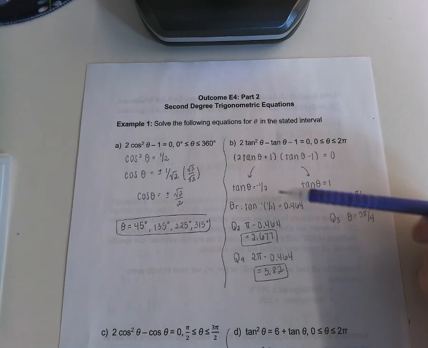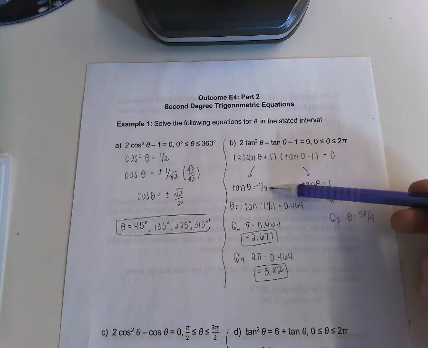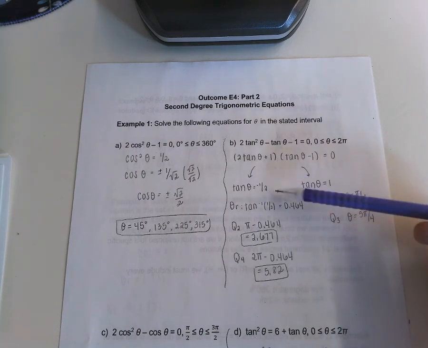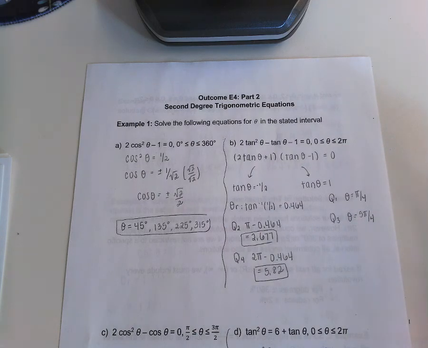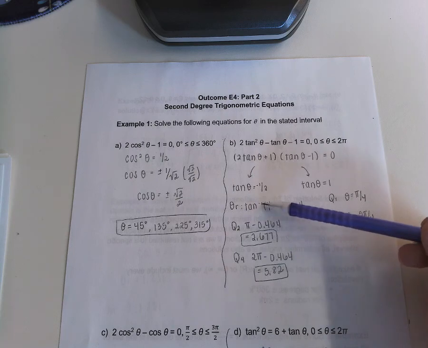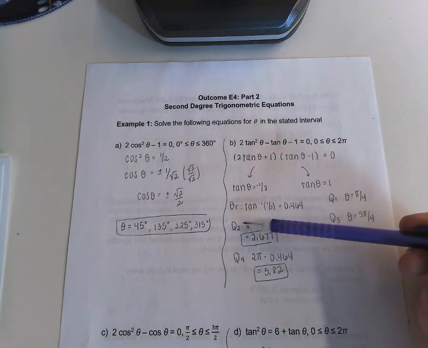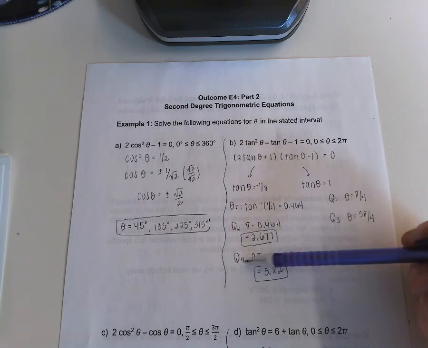So in this question, this first factor here, we get tan theta is equal to negative 1/2. Well, tan of 1/2 is not something that's on our unit circle. So using your calculator, you would do tan inverse of 1/2. Remember, we always do the positive so that we get our answer in quadrant 1. But then we know that tan is negative in quadrant 2 and quadrant 4.